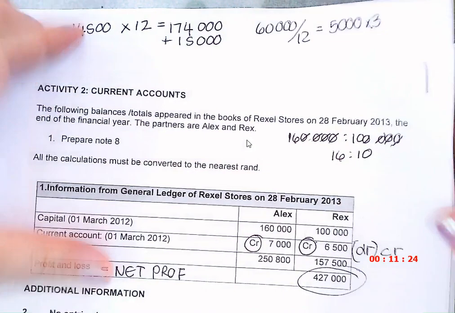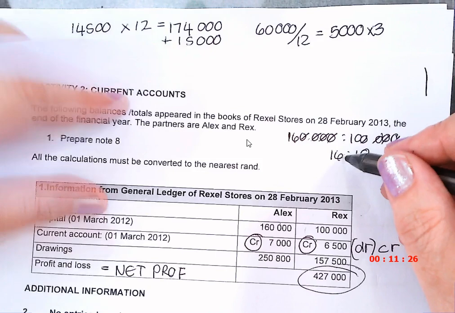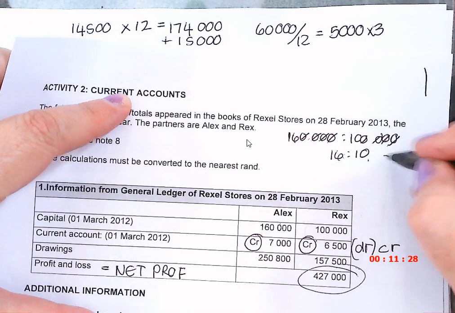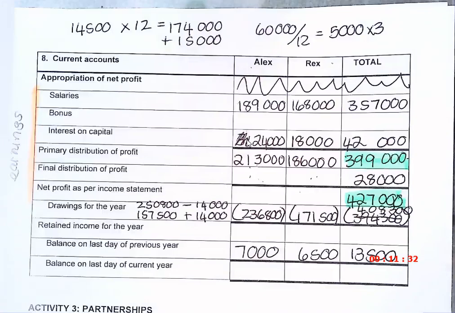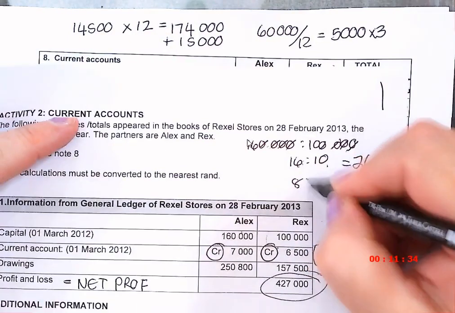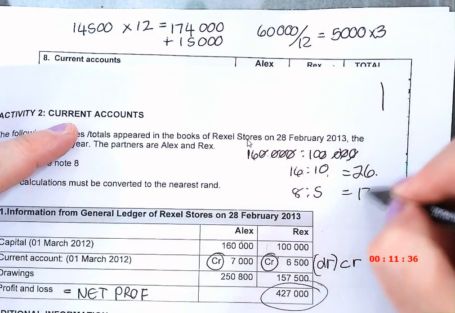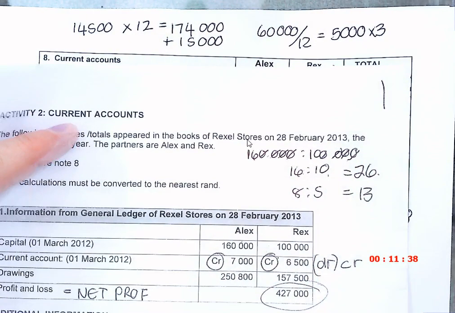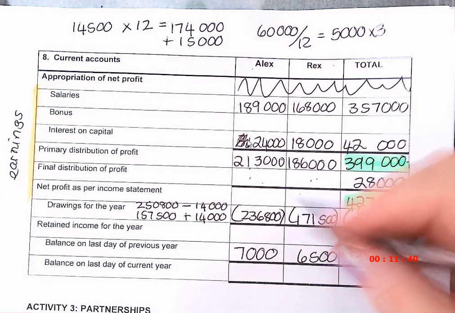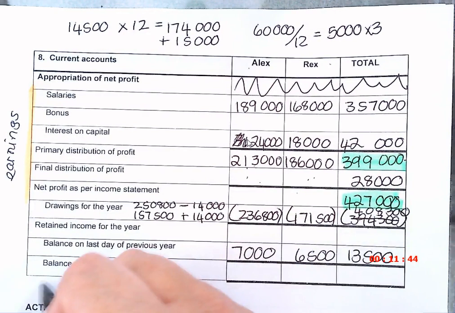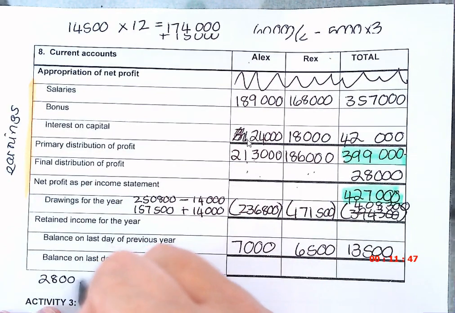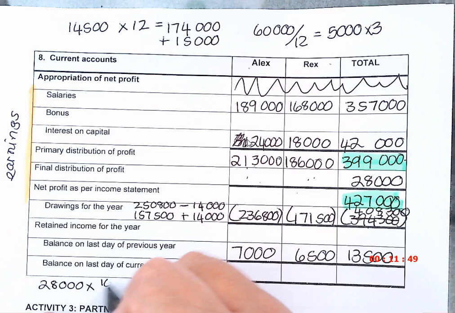So now how will I calculate? 16 pieces. The other guy gets 10 pieces. So in total, there's 26 pieces. Or if you guys did 8 to 5, it would be 13 pieces. Okay. So now when I calculate the profit, I will say 28,000 times, this guy gets 16 out of the 26.